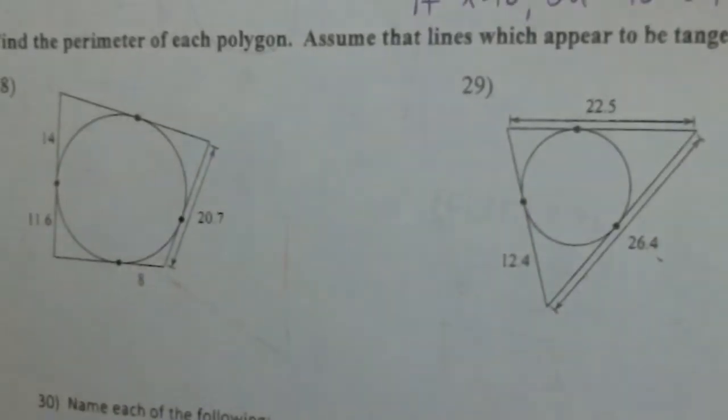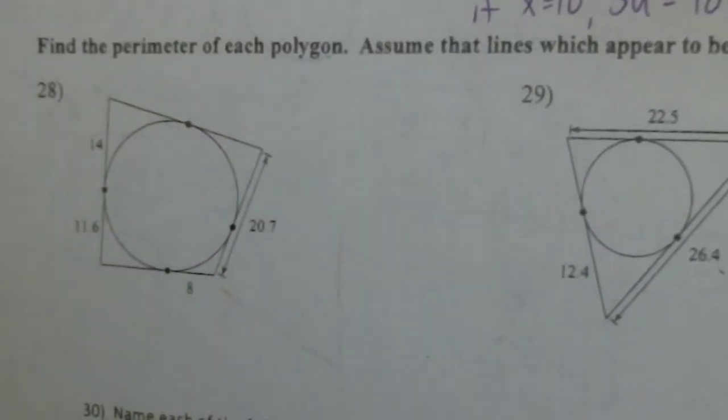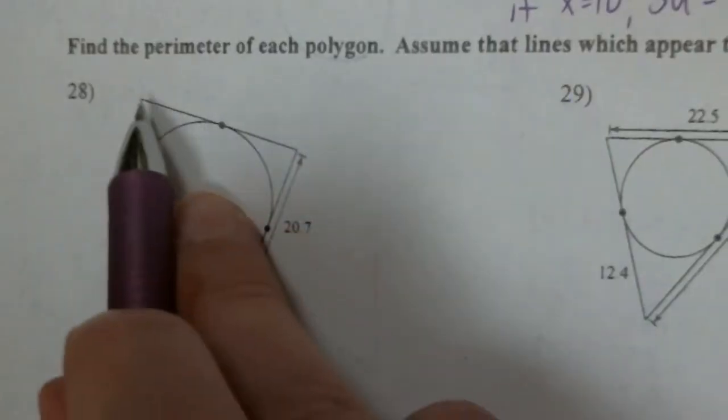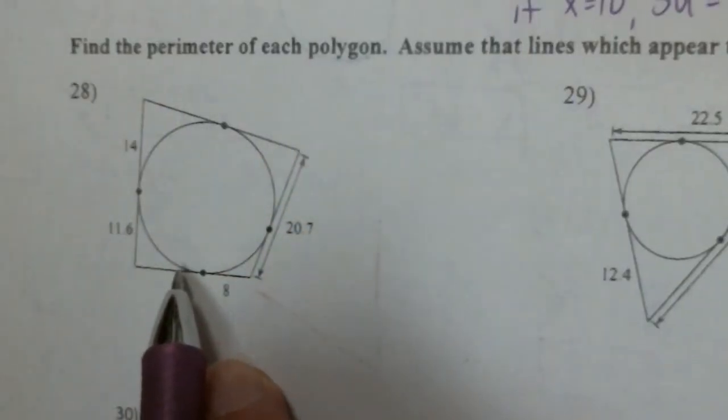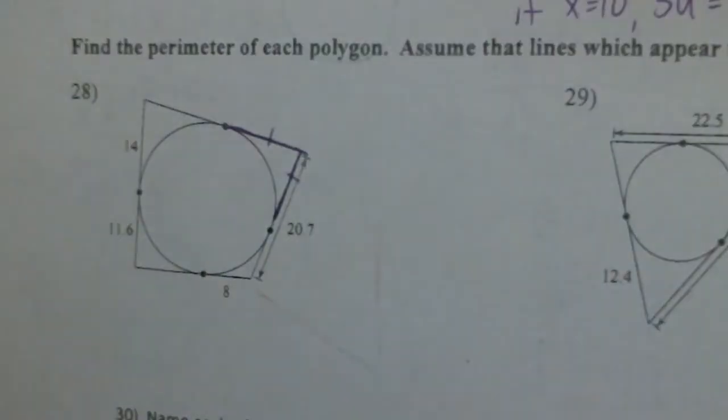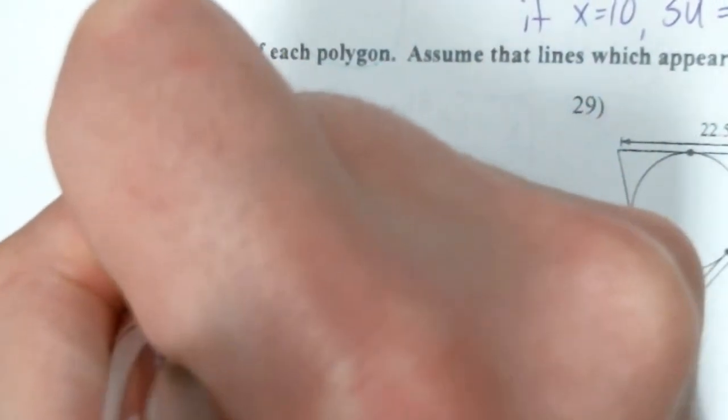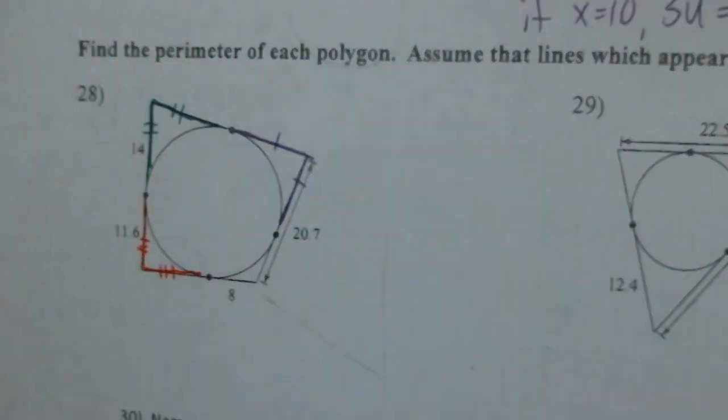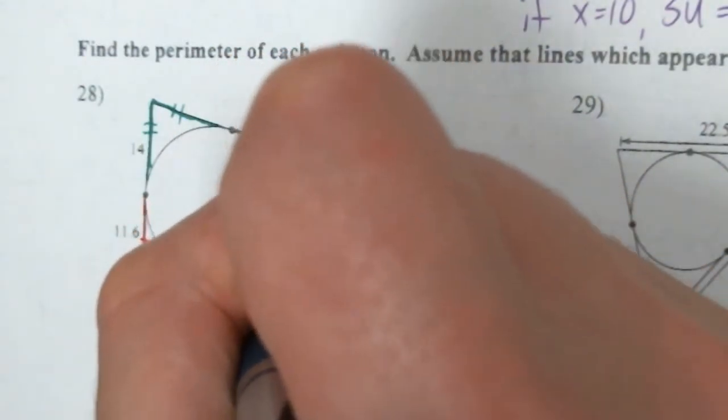Okay, 29 and 30, I love these problems. These are so much fun. Find the perimeter. Okay, so you'll notice that all of these lines, they're all tangents. Okay, I'm going to do these in different colors. So I know that this purple line and this purple line, tick, tick, they're the same. I know that this green line and this green line, they're both tangents, double tick, double tick. I know this red piece and this red tangent are the same, triple tick, triple tick. And let's go blue. That piece and that piece are the same, quadruple tick, quadruple tick.